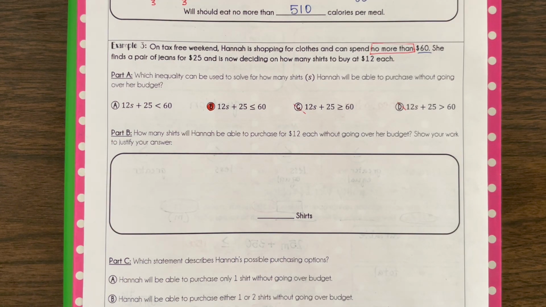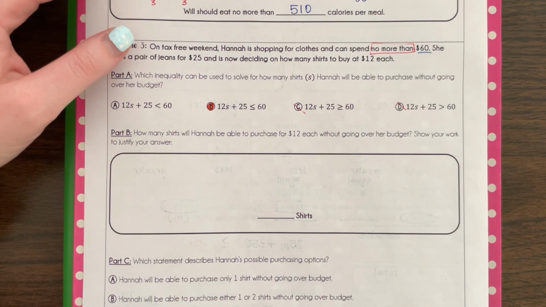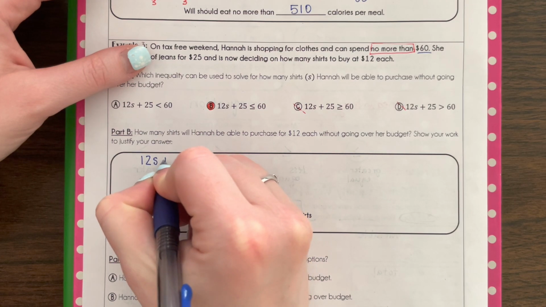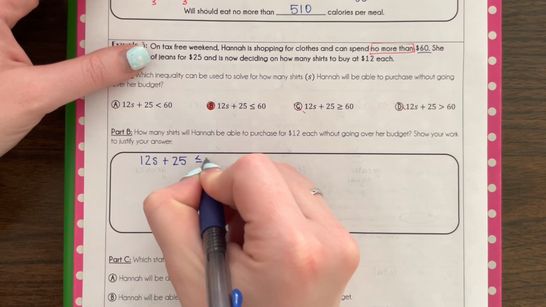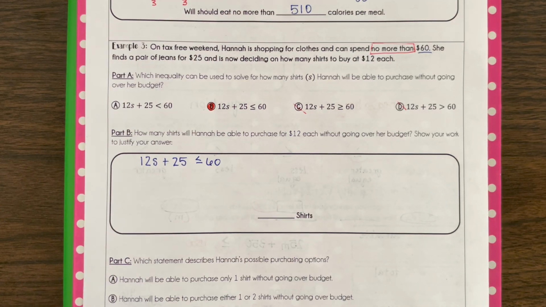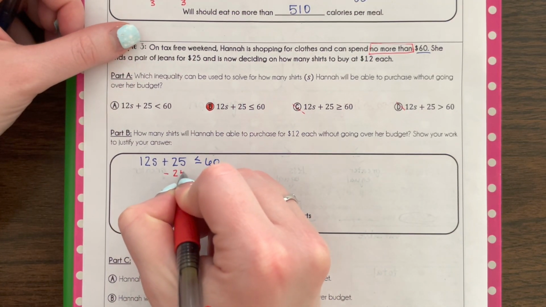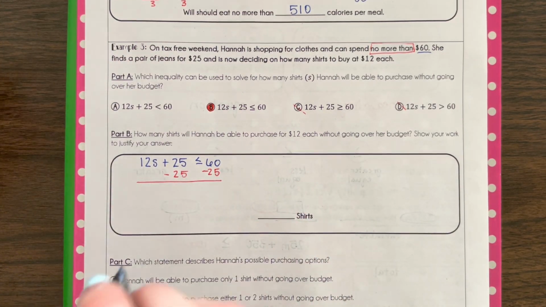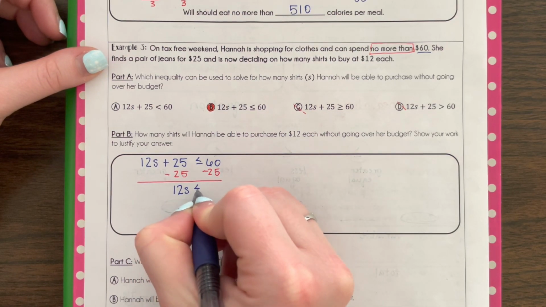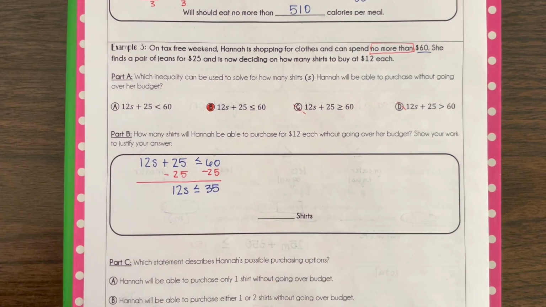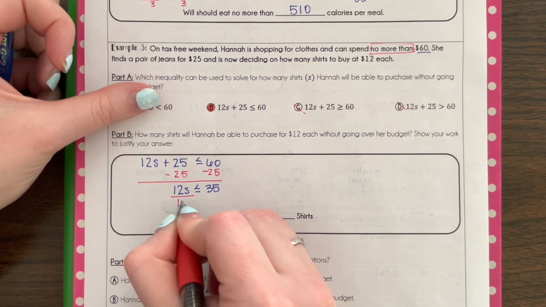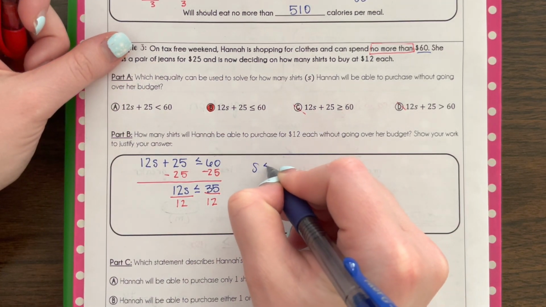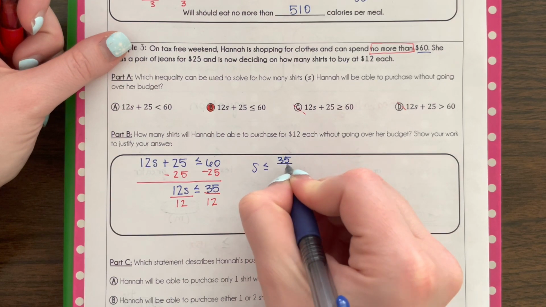Now part B, we're going to figure out how many shirts Hannah will be able to purchase for $12 each without going over her budget, and we're going to show our work. So I'm going to copy down this problem. So our first step, we are isolating 12S, so we have to subtract 25 on both sides using that inverse operation. So we have 12S is less than or equal to 35. Next step, we divide both sides by 12. S is less than or equal to 35 over 12.